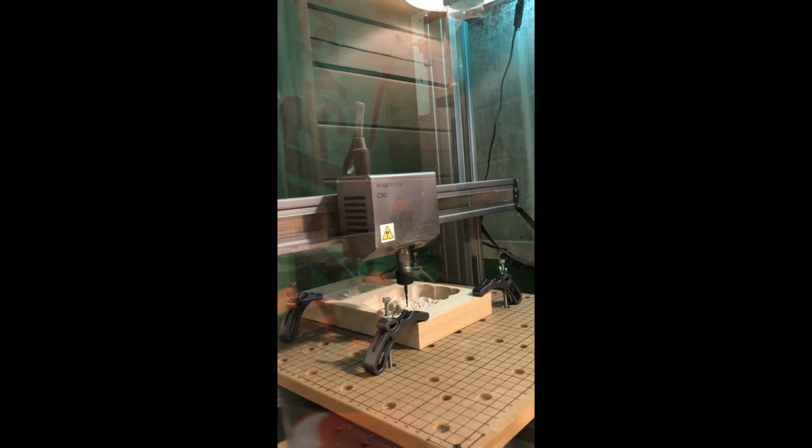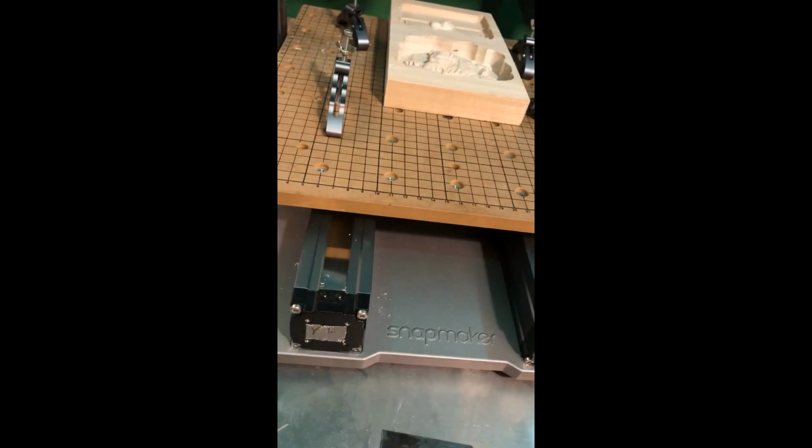Once you get it close to there, then you can push the button that says go to work origin. There you are. There's your start. Now all you got to do is click run. Now all you got to do is clean it up, pull it out of here, dust her off, and there you go.